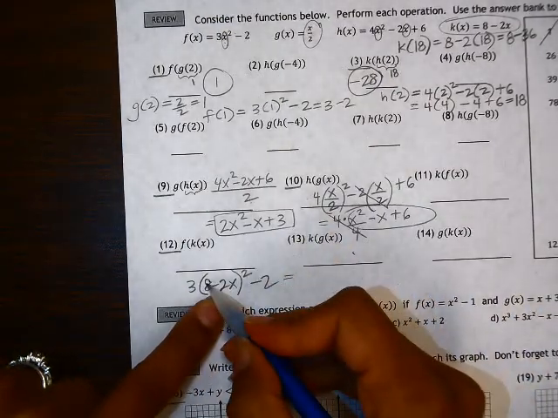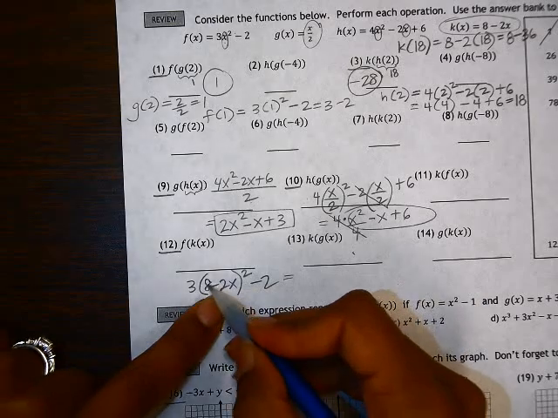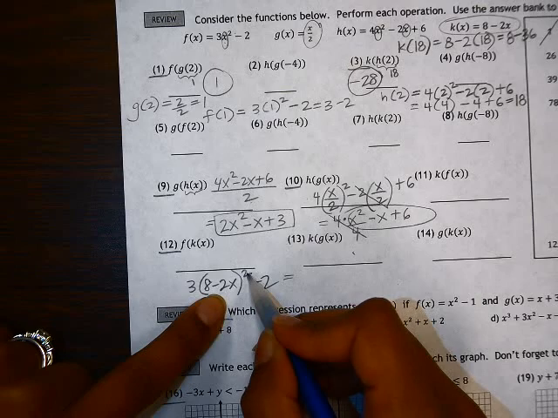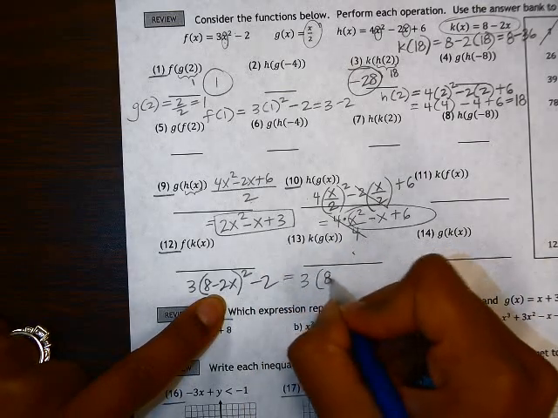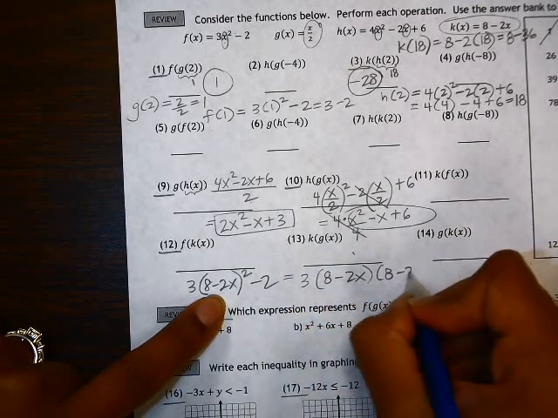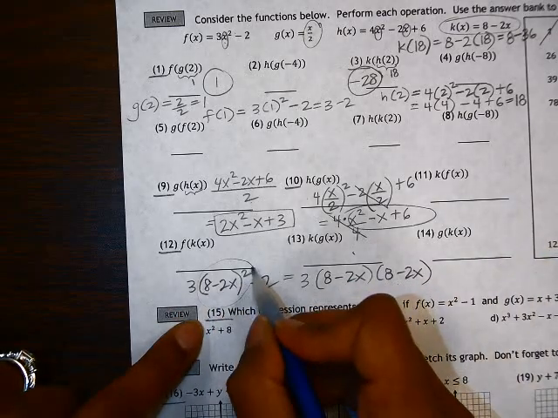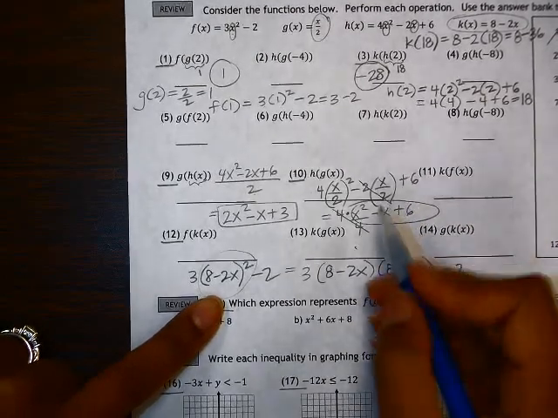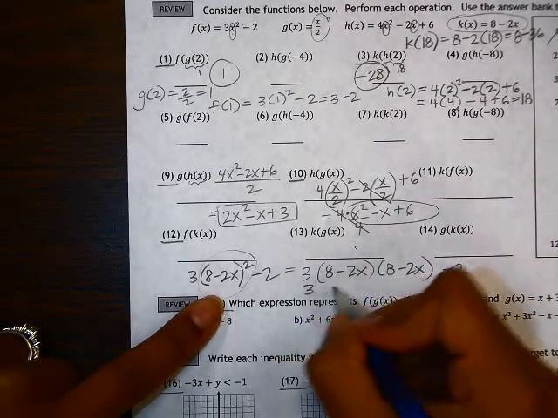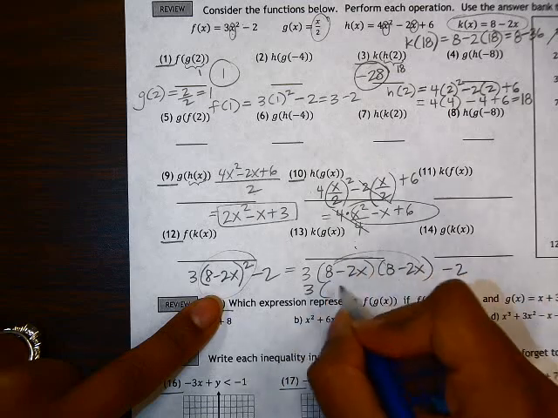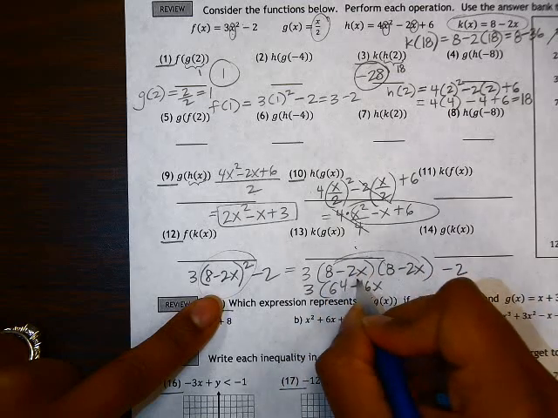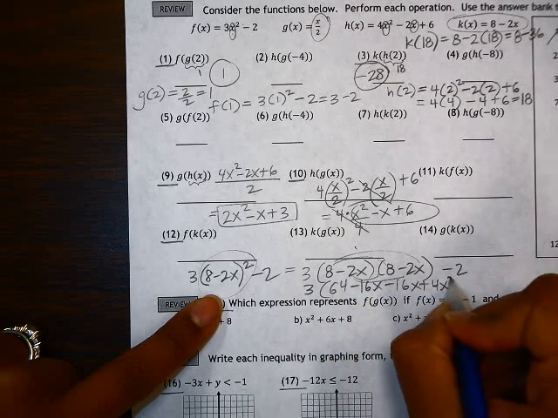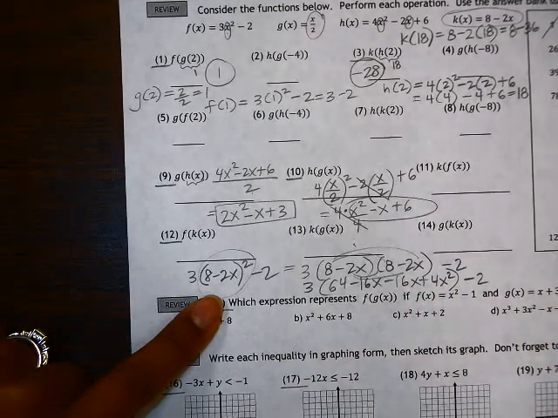Now, one thing to be careful about here is this is not equal to 64 plus 4x squared. We can't distribute this to the exponent. Instead, we actually need to multiply 8 minus 2x times itself, which is what this means. Squaring something means multiplying it by itself, and then subtract 2. Here, I'm going to wait to multiply by 3. Instead, I'm going to first multiply this out. 64 minus 16x minus 16x plus 4x squared, and then minus the 2.